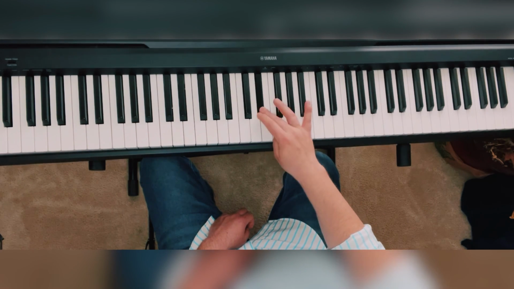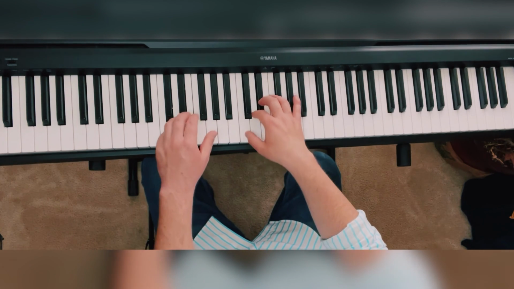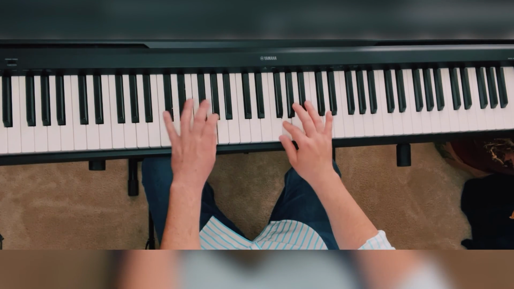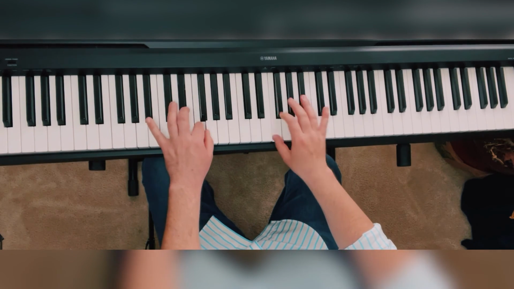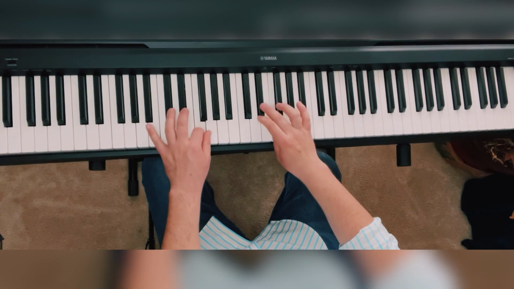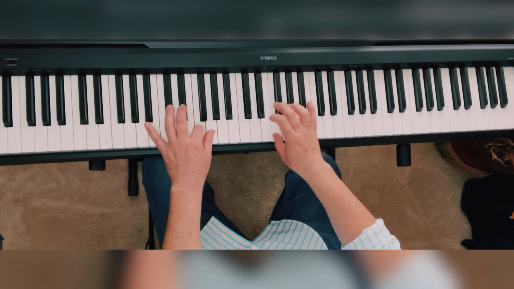So again, let's try with both. Natural, harmonic, melodic, natural.